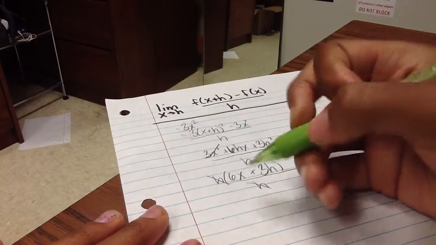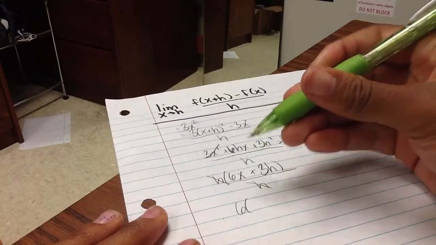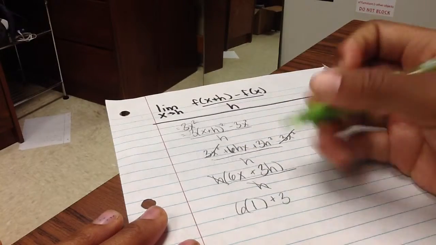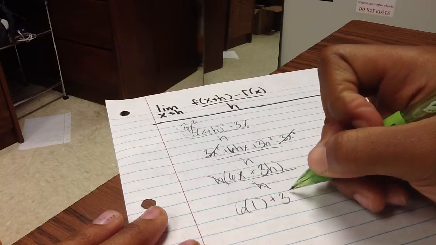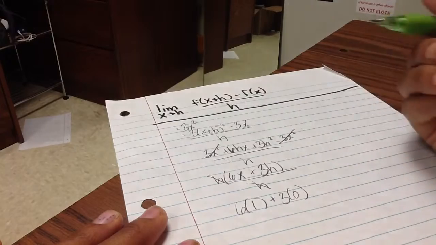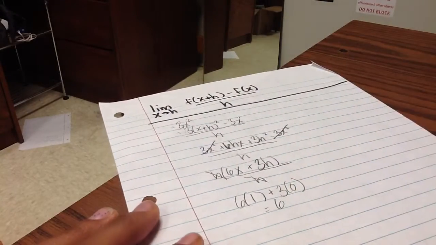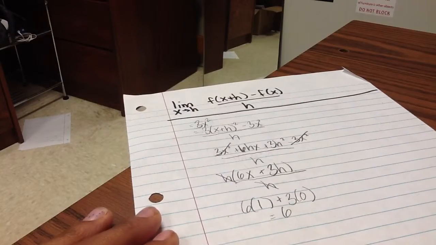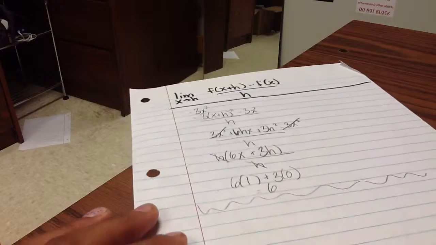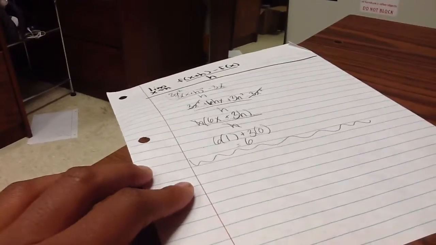And now we're just going to plug in what we know. And we know that we're evaluating the limit at x equals 1. And we know that h equals 0. And when you evaluate this, you get 6. So that is for the left side of the function. And then we're going to go over and do the right side. Same process.